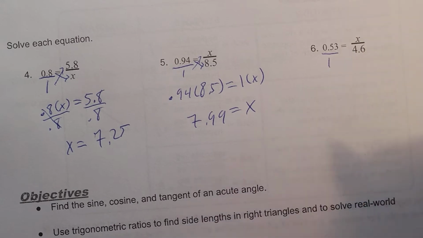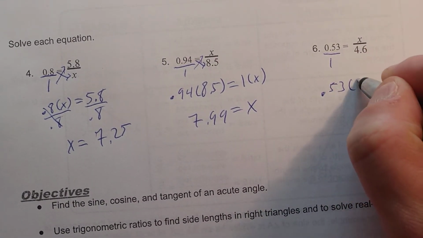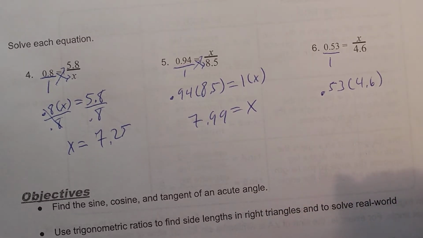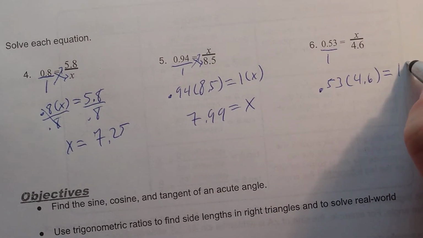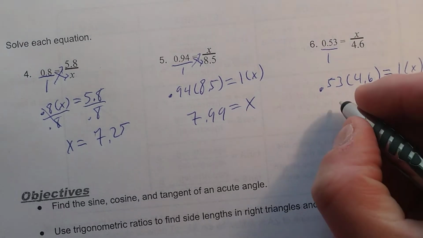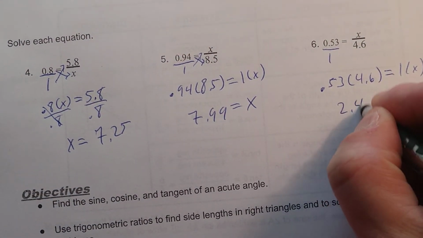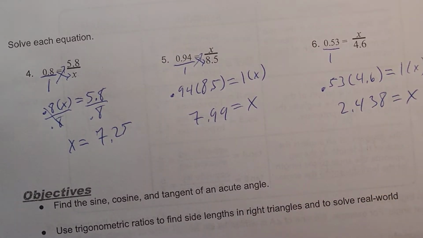And for number 6, put that over 1. This is going to be 0.53 times 4.6, and that's going to be equal to 1 times x. So back over here, 0.53 times 4.6 is 2.438. And that's what you should have had for x.